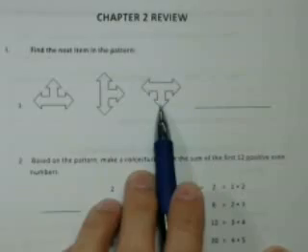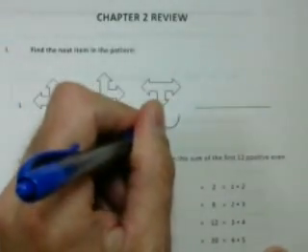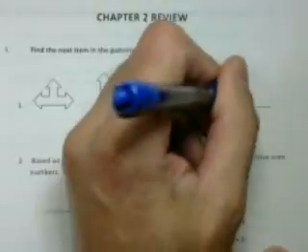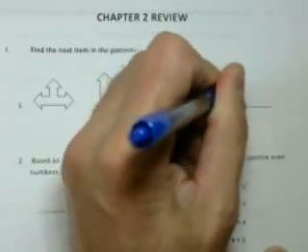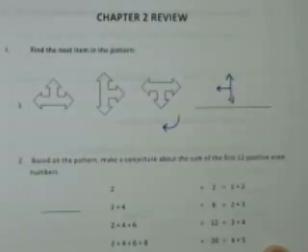If you notice, each time it's being rotated 90 degrees clockwise. So if we continue the pattern, it goes from here. If we turn it 90 degrees clockwise, which is in this direction, then it would look something like this. So the answer to number 1 is right there.